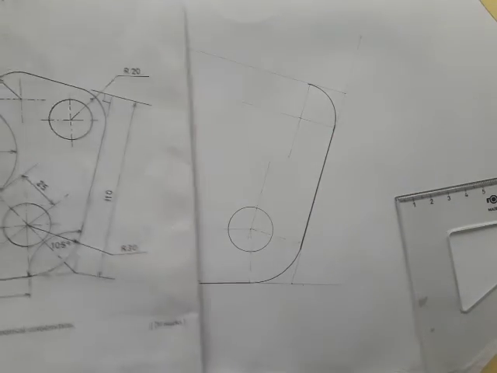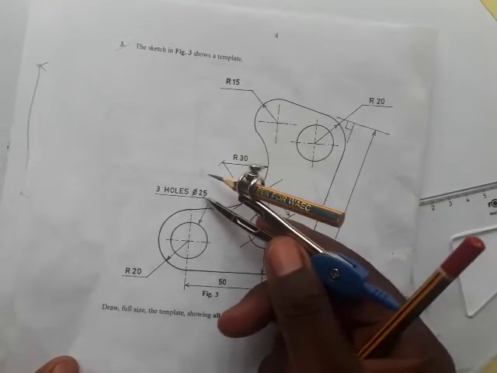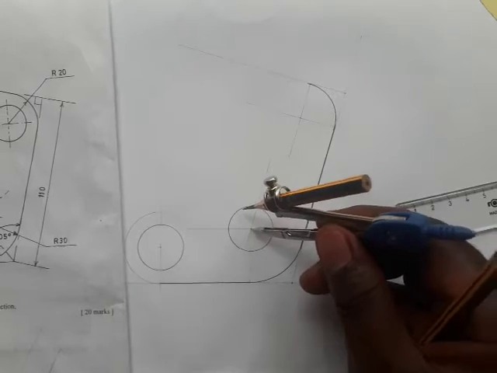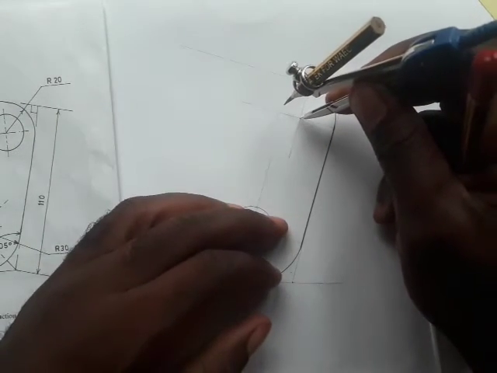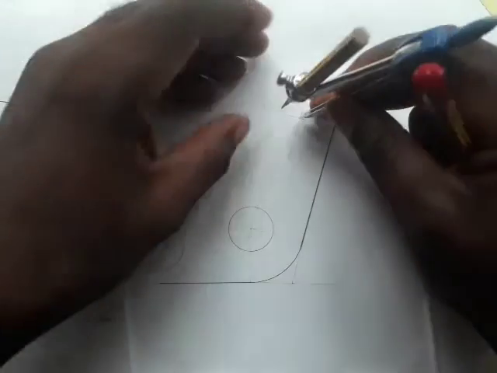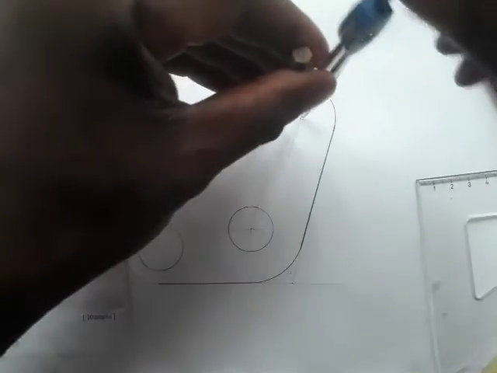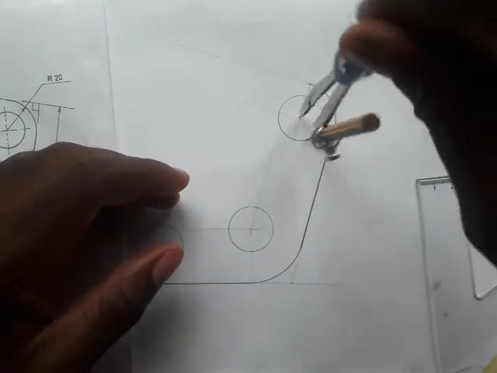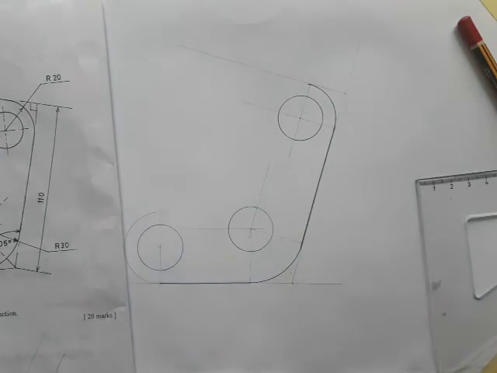All right, also remember there are 3 holes here, and we said the diameter is 25. That is, the radius would be 12.5. So with the radius, you come over here and you draw this 3rd hole. Needle at the center here, and describe a circle here for the 3rd hole. All right.